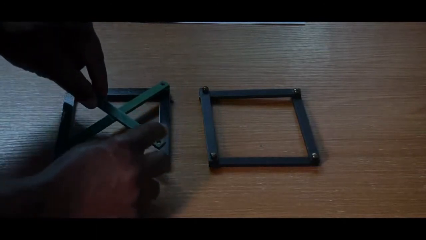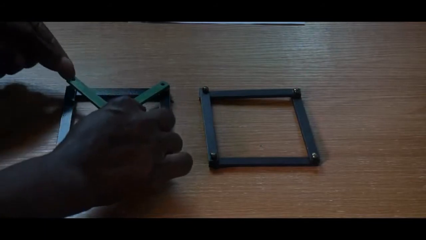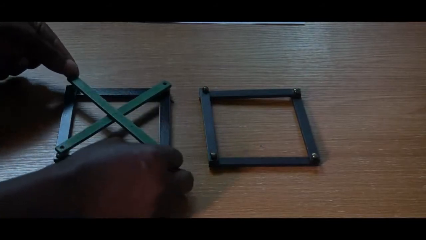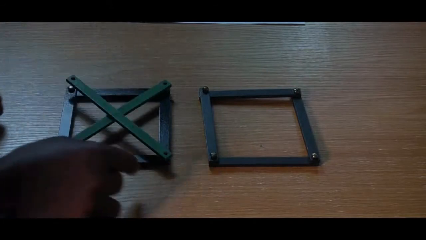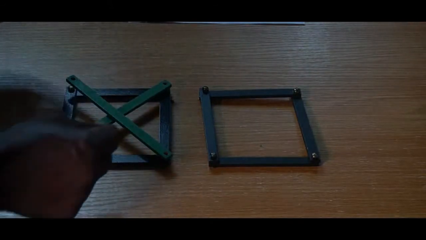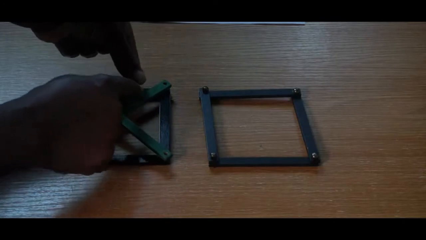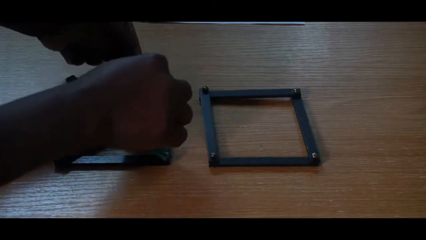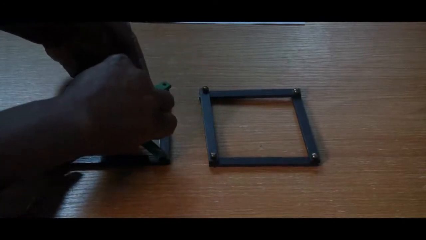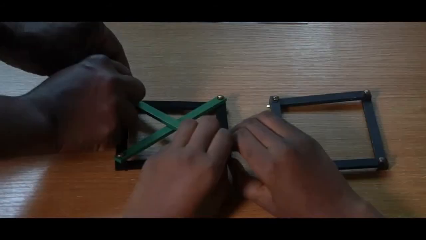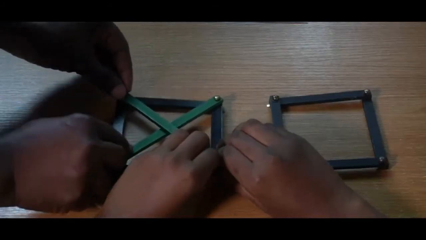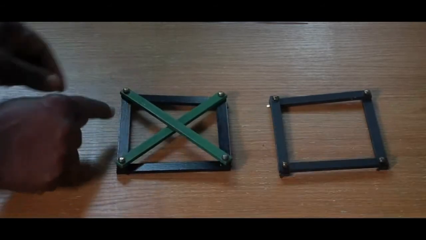Suppose I have another line going across the square like this. What do we call this line? Diagonal. A diagonal. Now let's fix the diagonals and see what happens to the square. Okay. Now fix the diagonals.